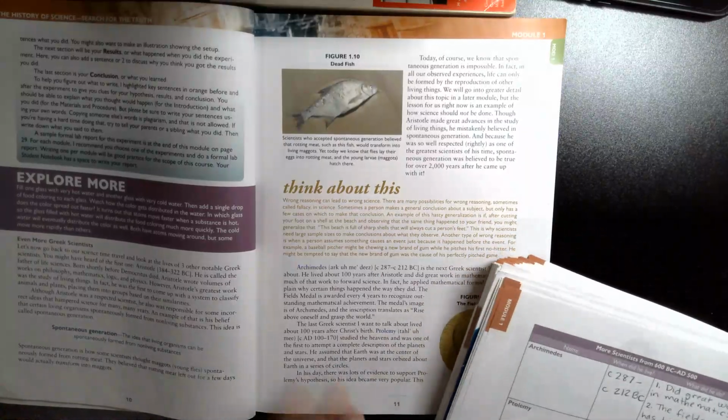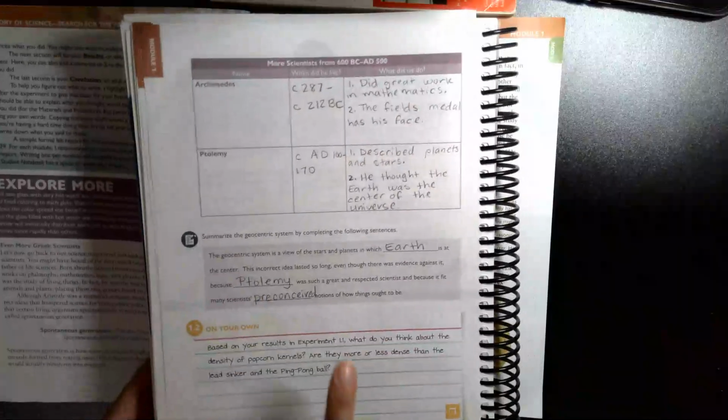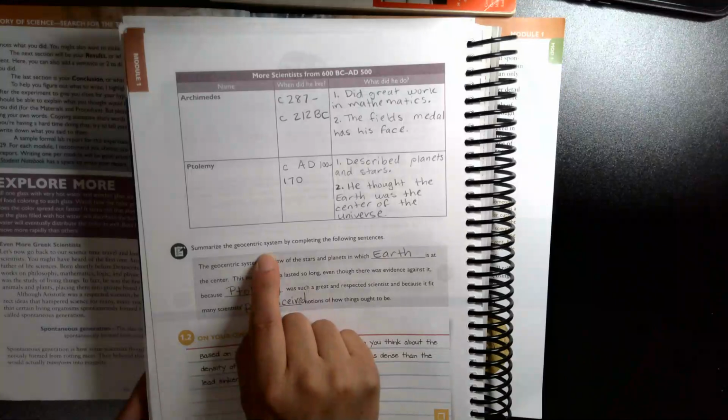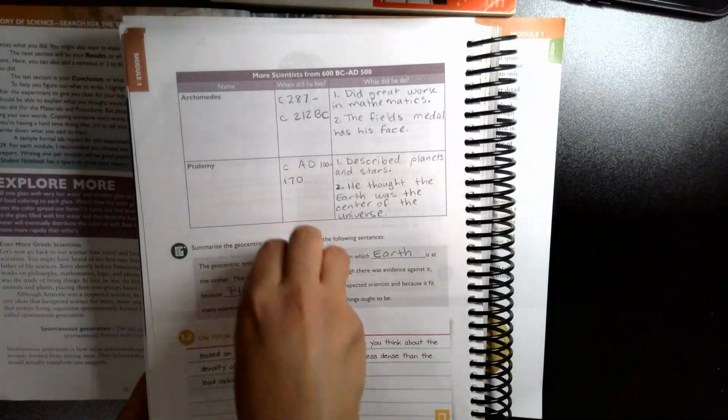So after you read about Ptolemy, then you can do the summarize the geocentric system, which is where the Earth is in the middle, that Ptolemy came up with, okay?